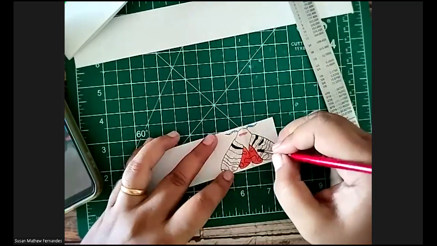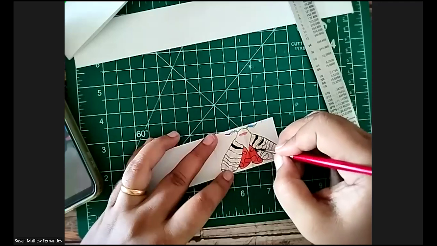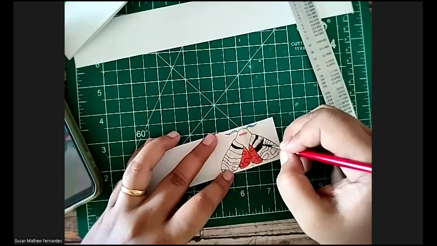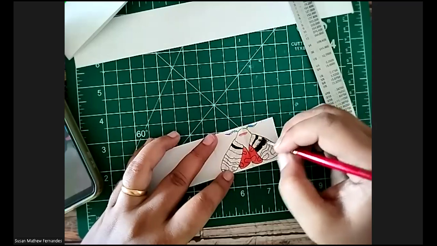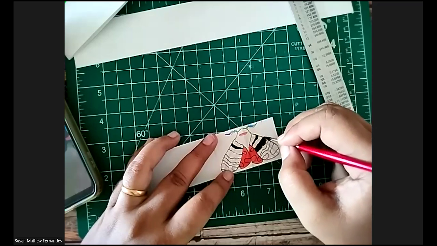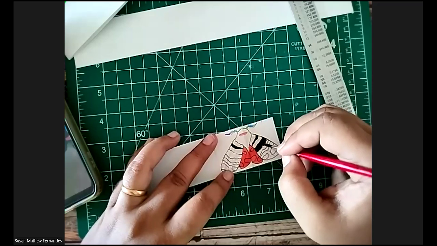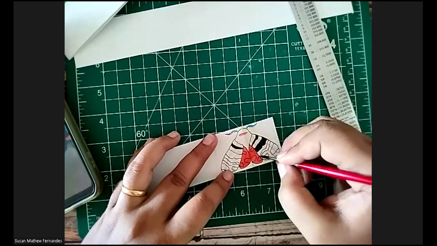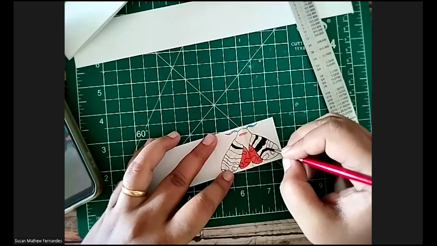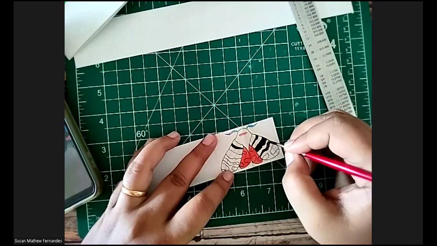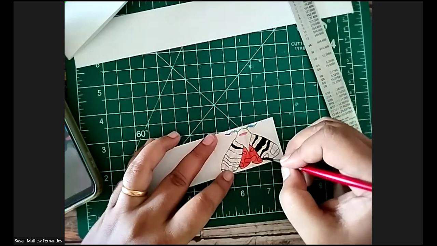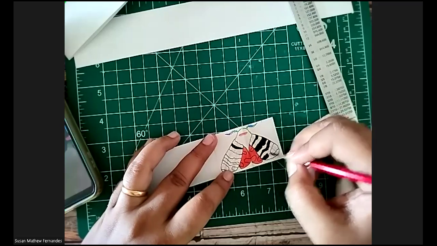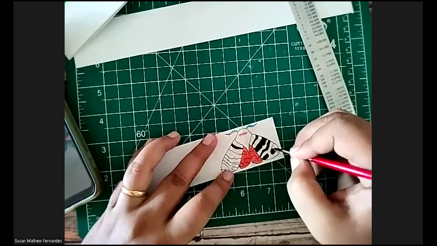But maybe we could just do it like this, with these lines, so that even if there are gaps, it will form a type of texture. And whatever texture you can bring in only adds to the authenticity of this moth.